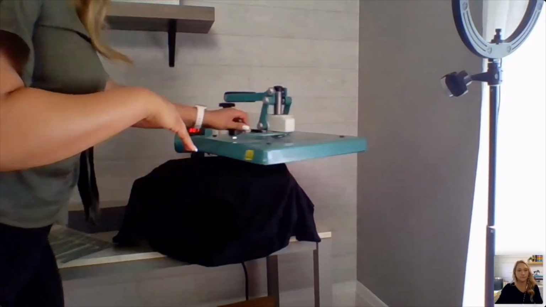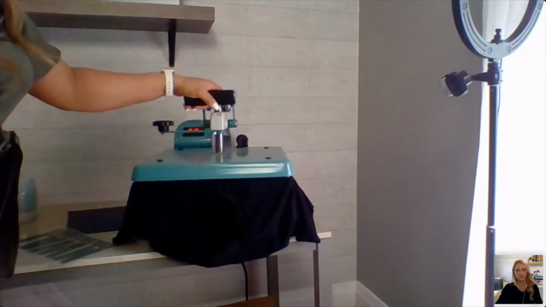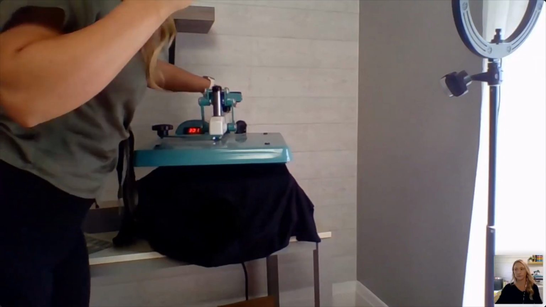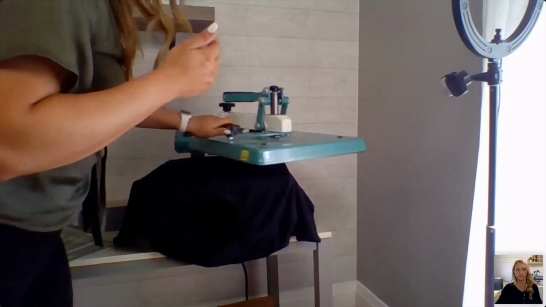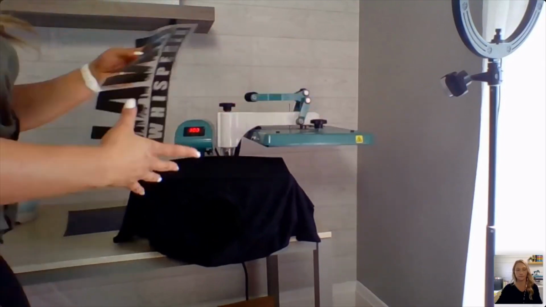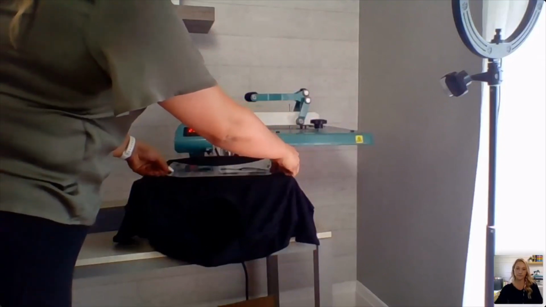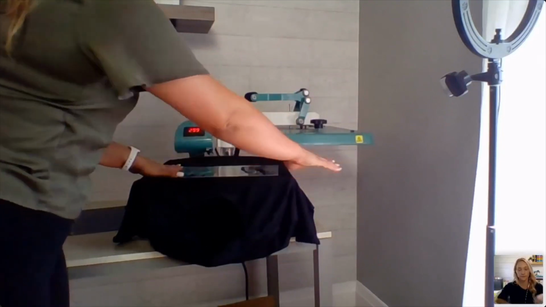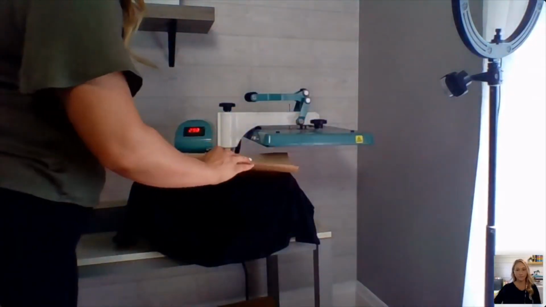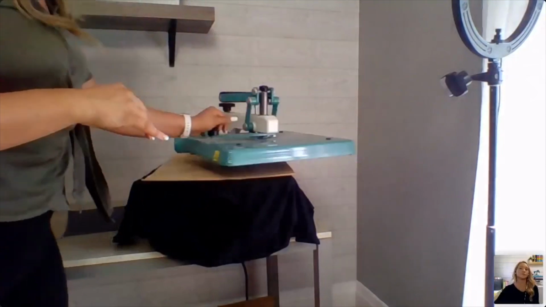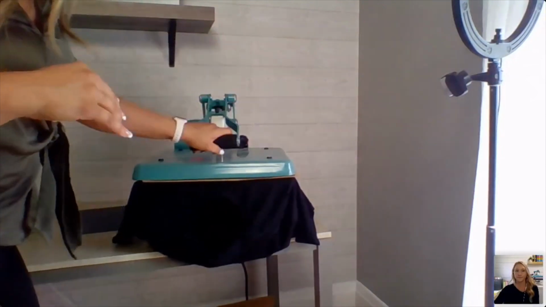Anytime I work with heat transfer vinyl or just heat transfers in general, I do a quick preheat to prep my garment. And I'm just going to take my design and place that right on there. And before I heat apply it, I'm going to cover with a cover sheet. And now I'm just going to lock that down.